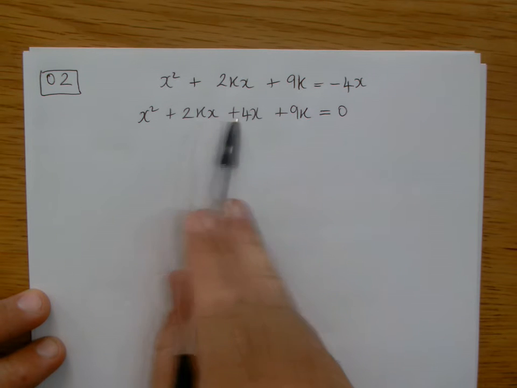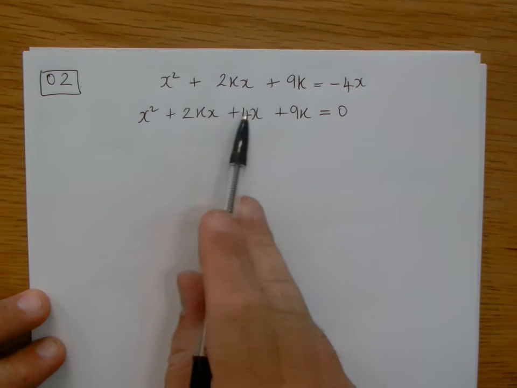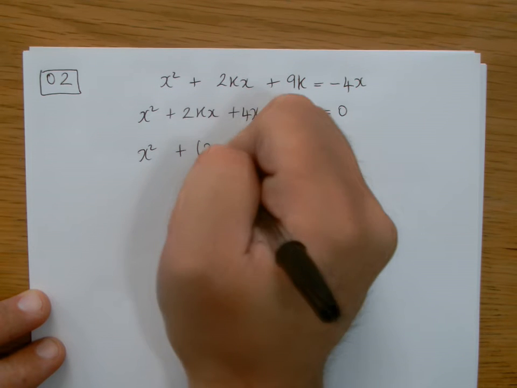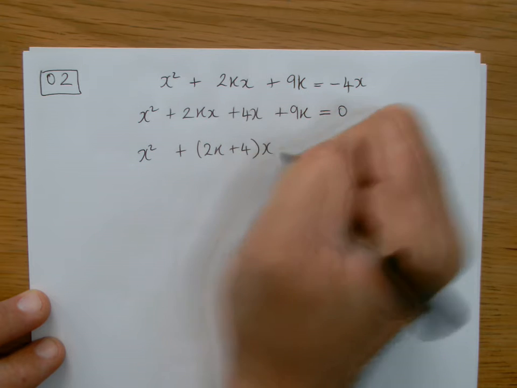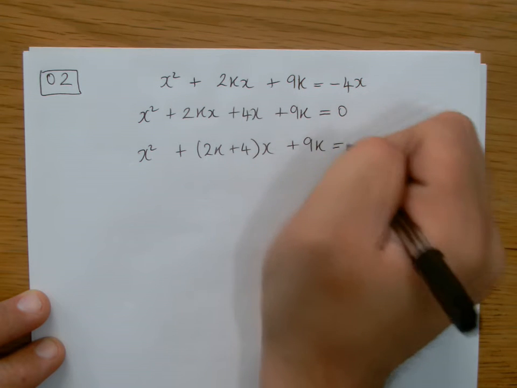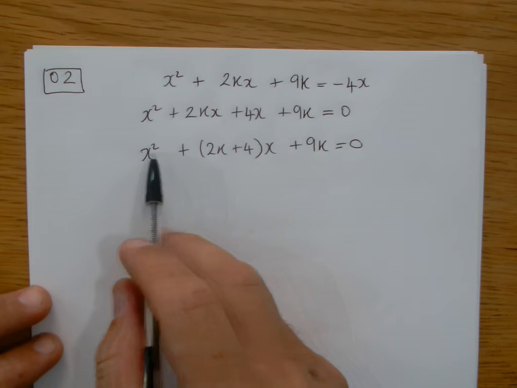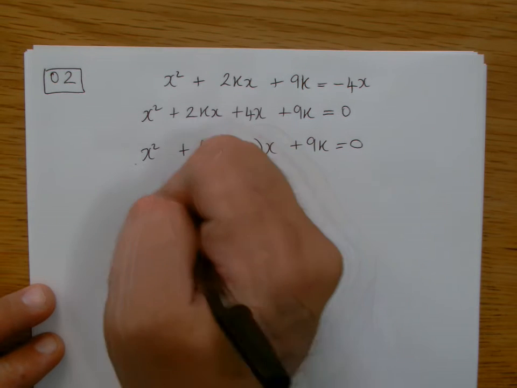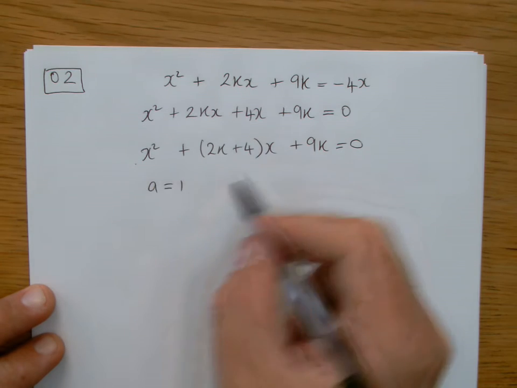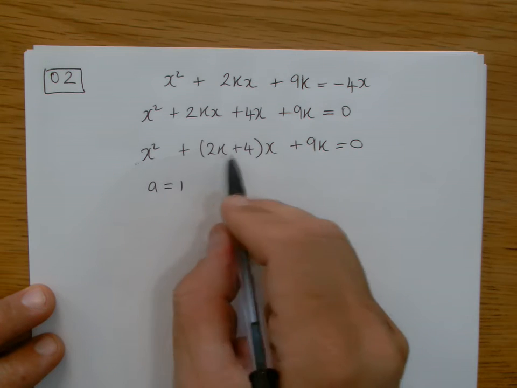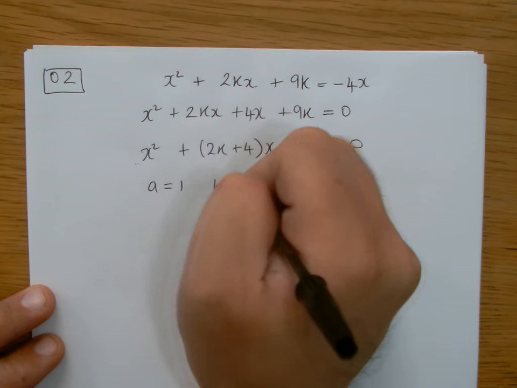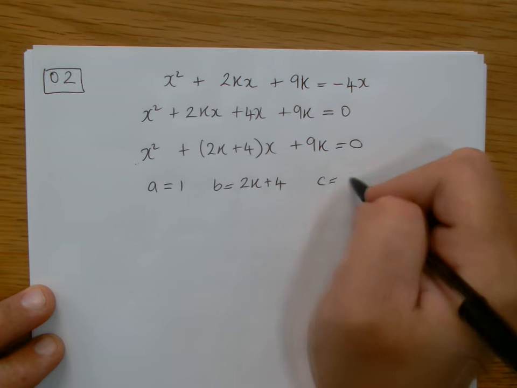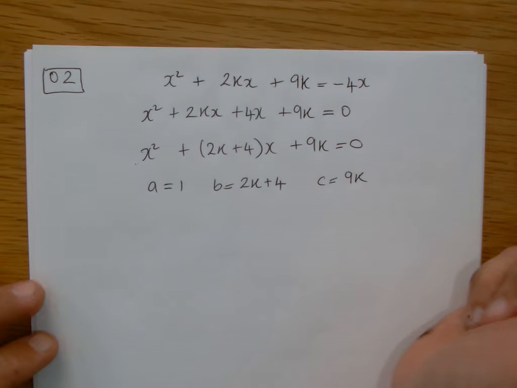So you can see then I've grouped the x's together. There's a 2kx here and there's a 4x there. You're actually then better putting it in brackets: the 2k plus 4, and then the x, then plus 9k is 0. So we can see here now we've got a quadratic with a, b and c identifiable. So we can say a is equal to 1, the value in front of the x squared. B is equal to the value here in front of the x, which is 2k plus 4, and c then is my constant at the end, which is just the 9k there.